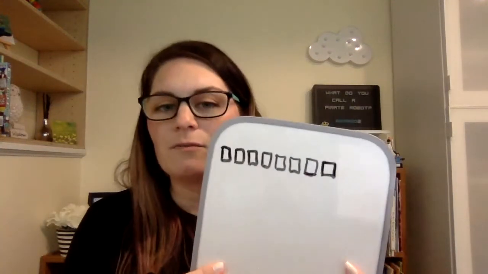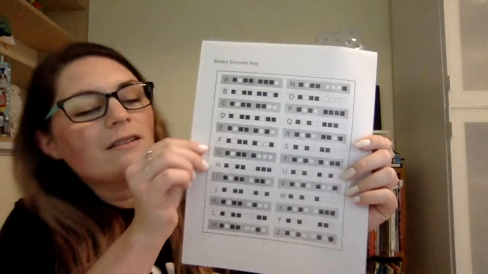All right, so I have my 8 squares. Now they're not perfect, but they'll do the job. So I'm going to go back to my decoder, and I'm going to look for the letter H, because I'm going to do an H for Hannon. So let's get our decoder, and let's find the letter H.